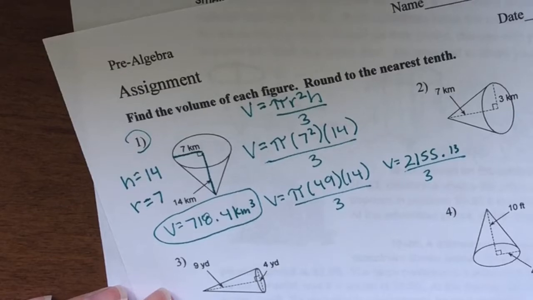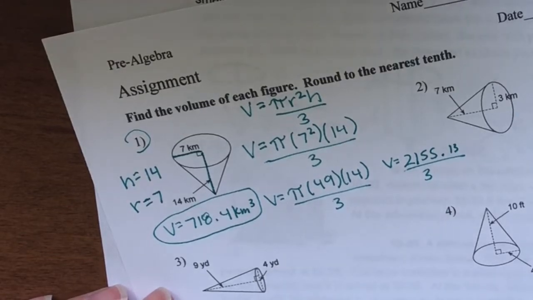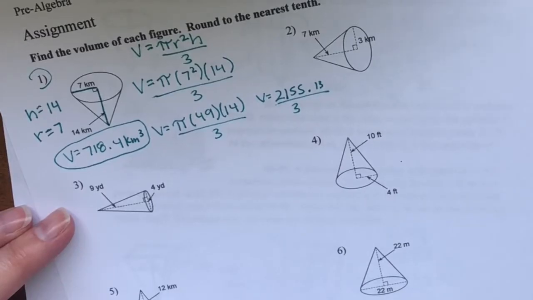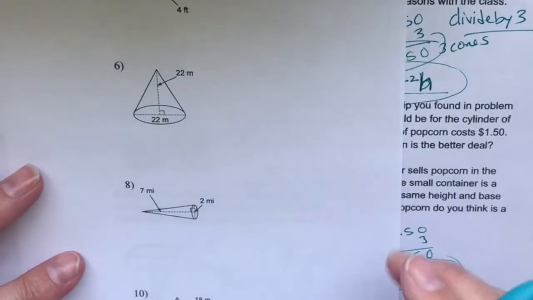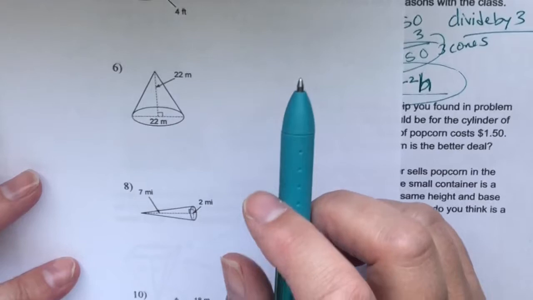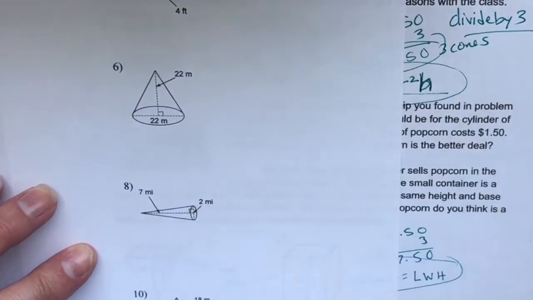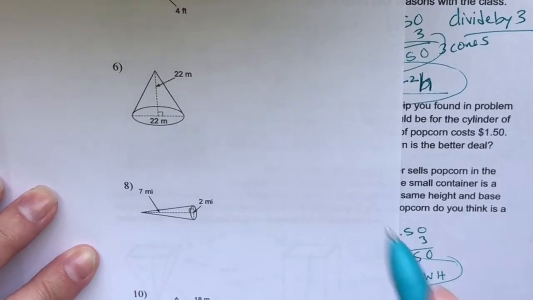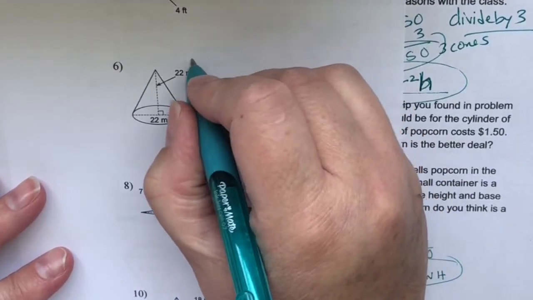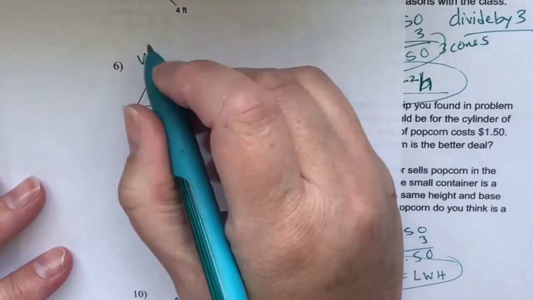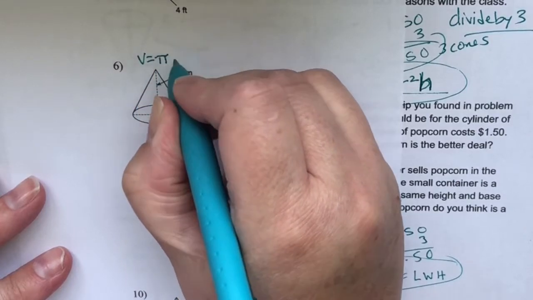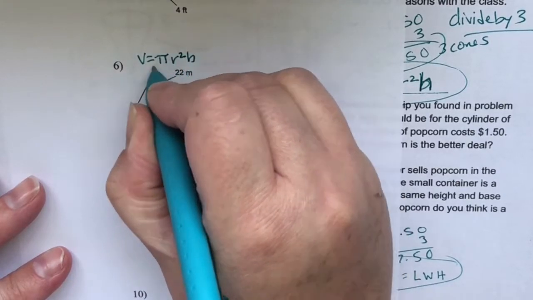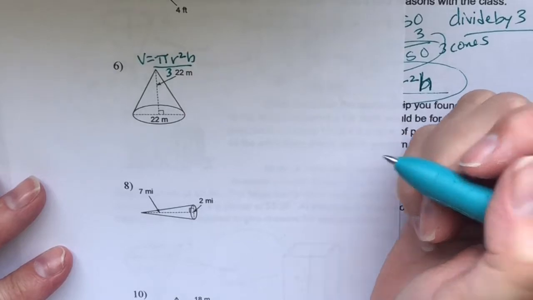Okay, so I'm going to skip down to number 6 because you have the diameter on this one. I'm just going to make sure you can see it. Yep. On 6, I'm going to write the formula down again. Every time you write down that formula, you have a better chance of remembering it. Pi times r squared times height divided by 3.